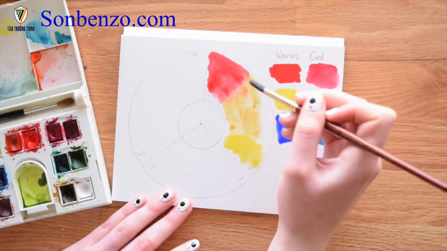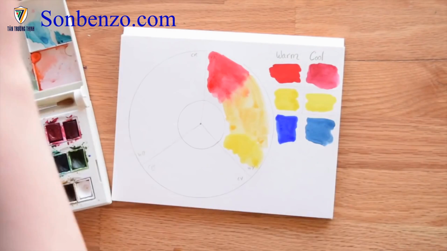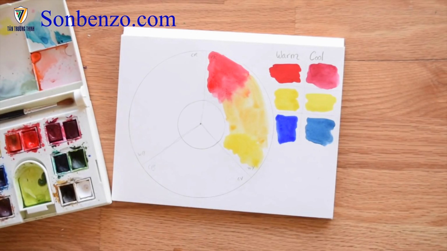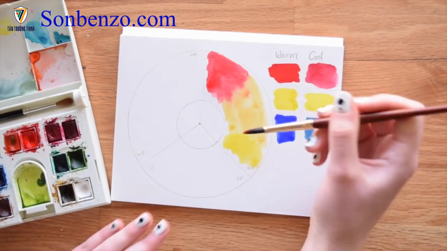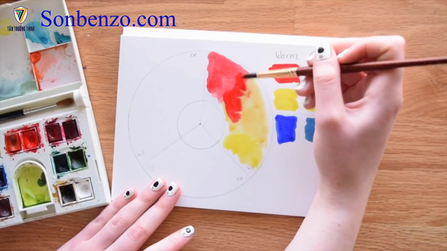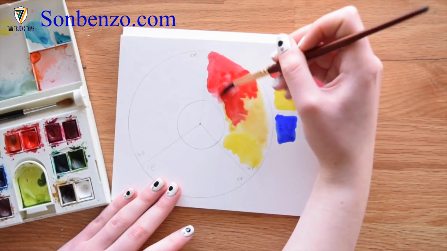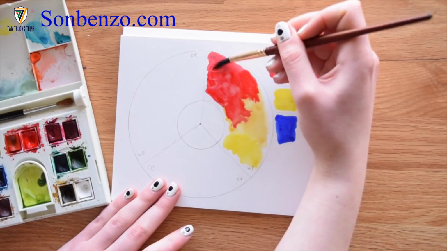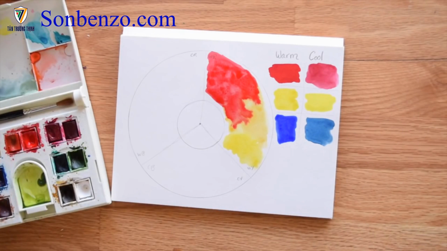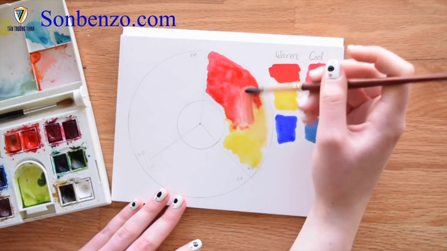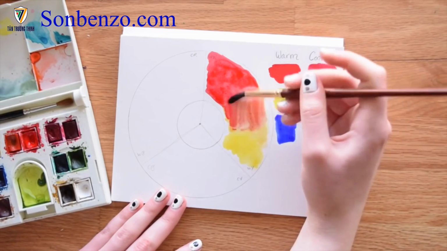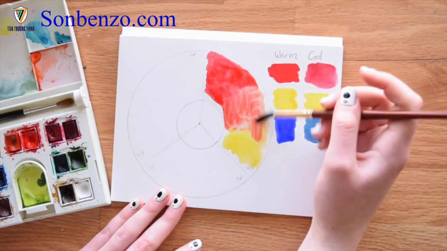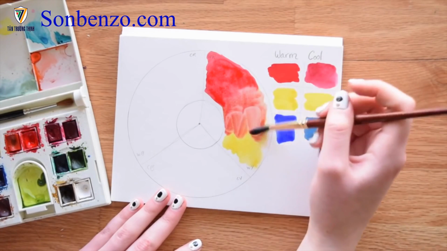This is a hot press block here, so it's probably going to dry pretty darn quickly. Let's see if I can stay ahead. A little bit more red here. On the other side, I'm going to get there and hope we will meet there.